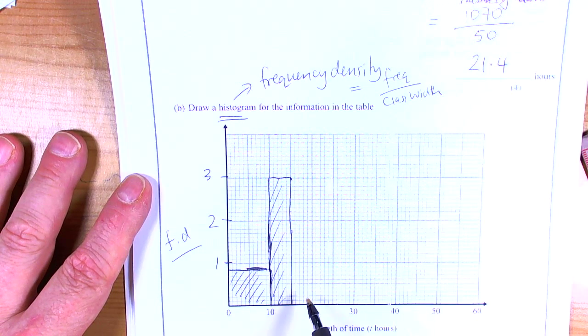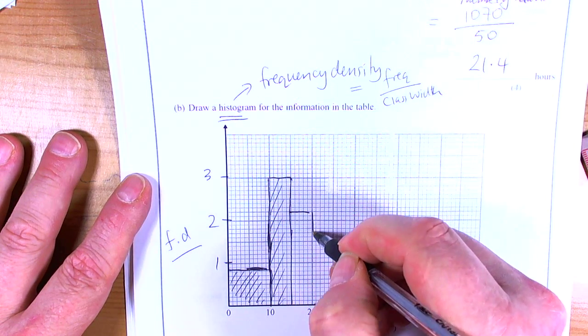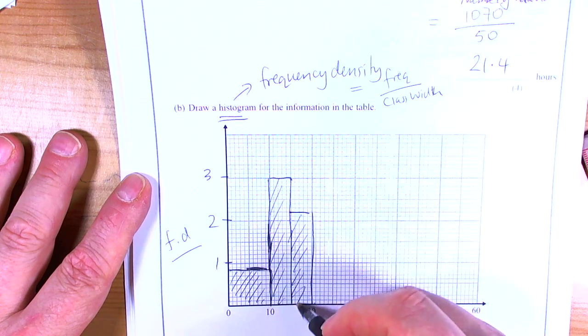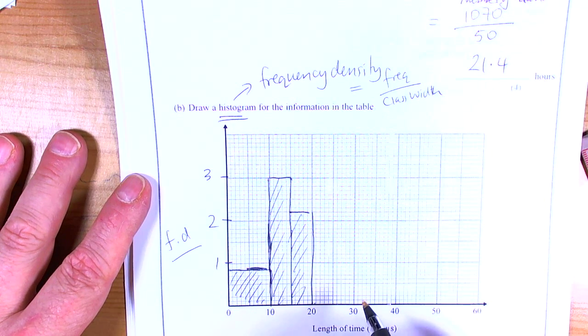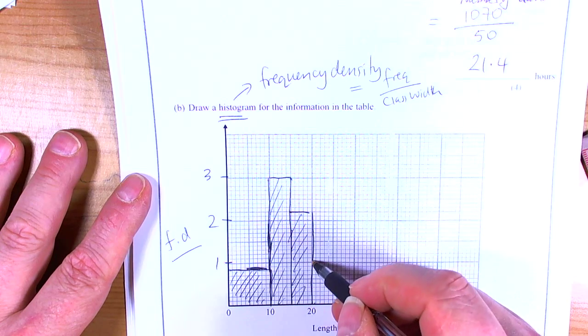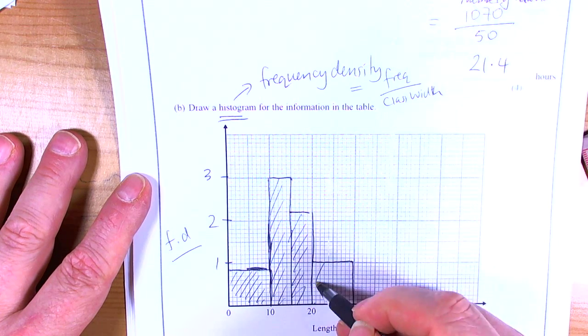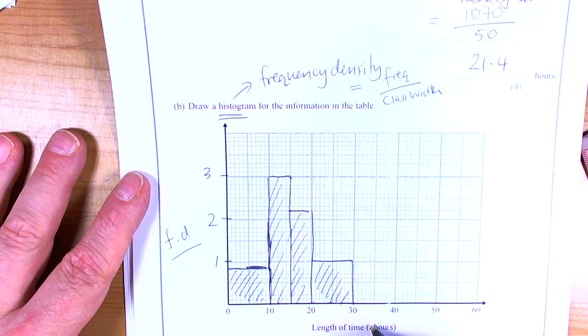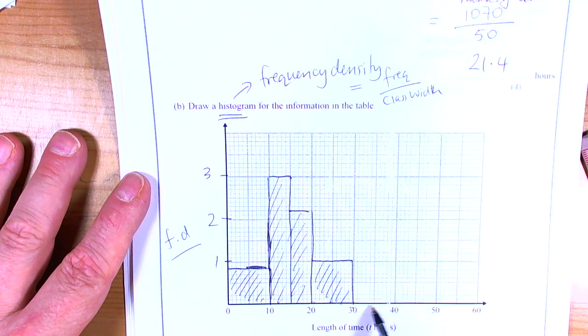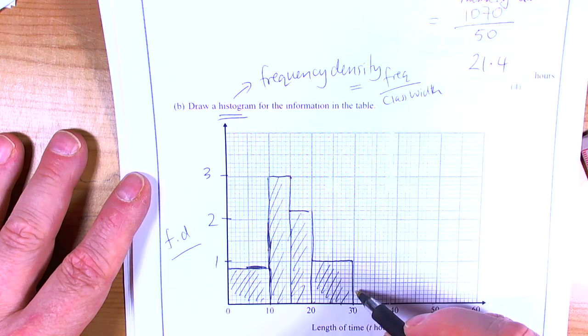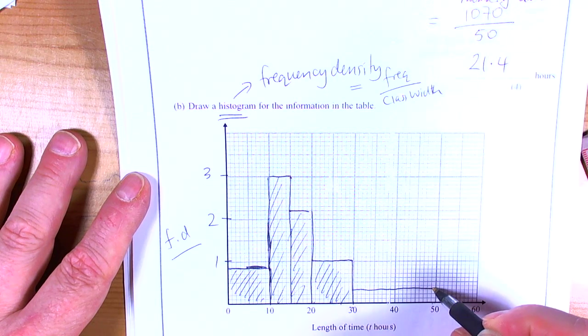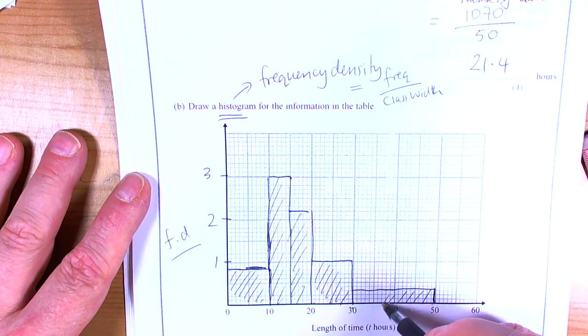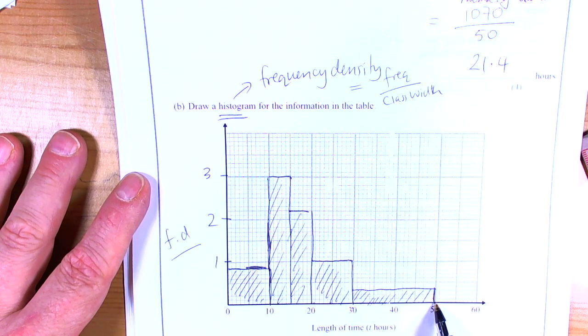And then the next one said we had to go between 15 and 20 and up to 2.2. And then the next one says between 20 and 30 and up to 1. And then the next one says from 30 to 50 and up to 0.3. So be careful, it said 30 to 50, so you must stop the bar at 50 and don't go over there, because there's nothing about what happened between 50 and 60.